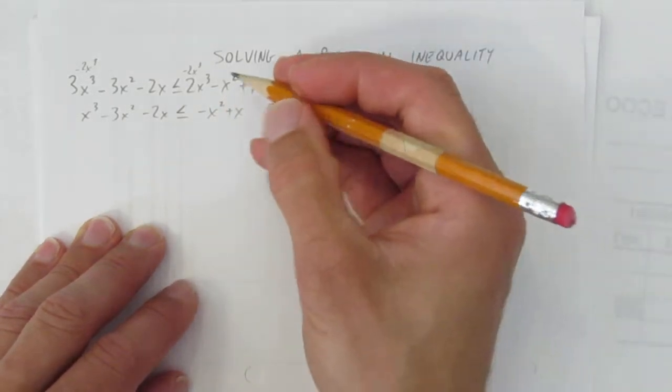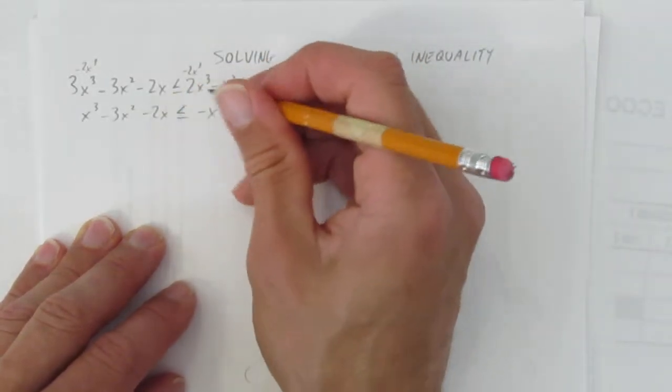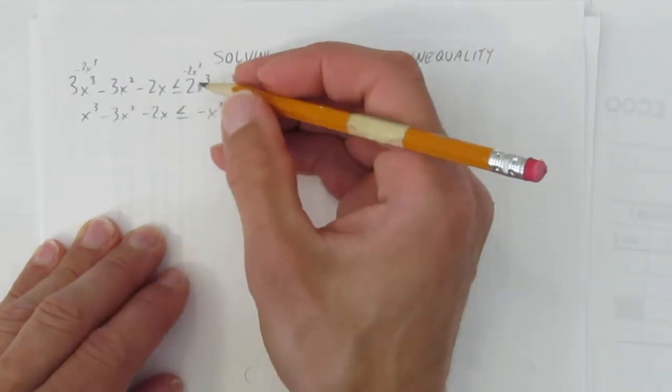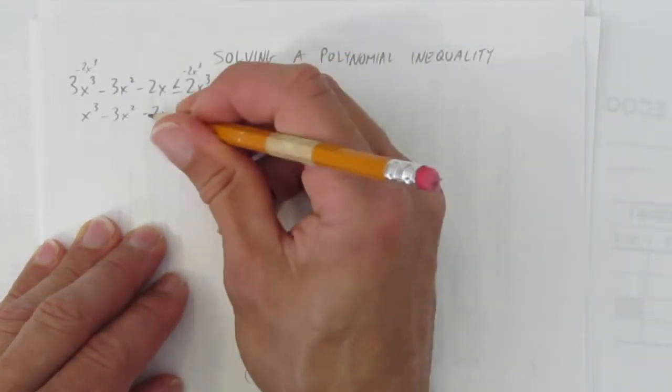Some people ask me, can I do more than one step at once? Yeah, but if you make a mistake, the question won't be solvable and it'll be really frustrating. So I'm going to do it one at a time.